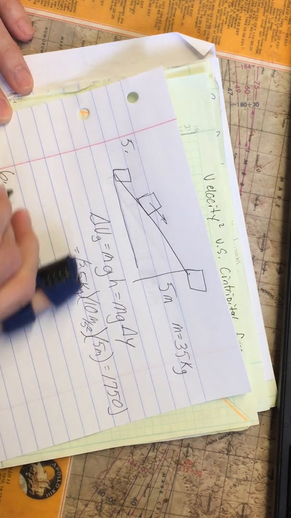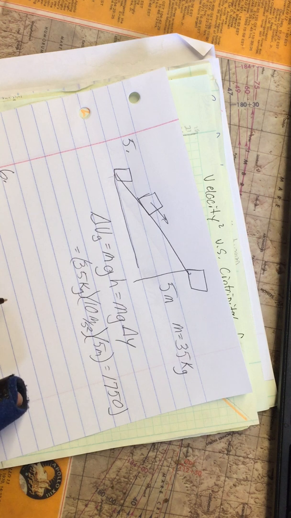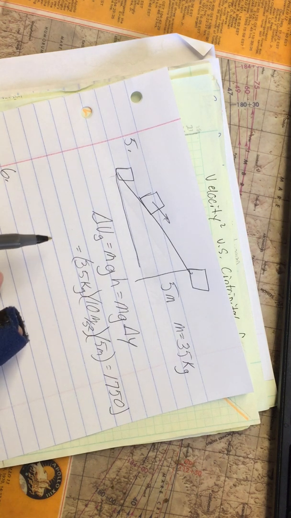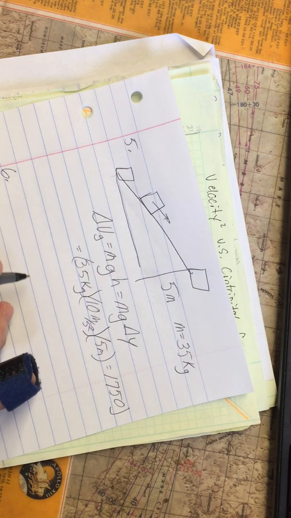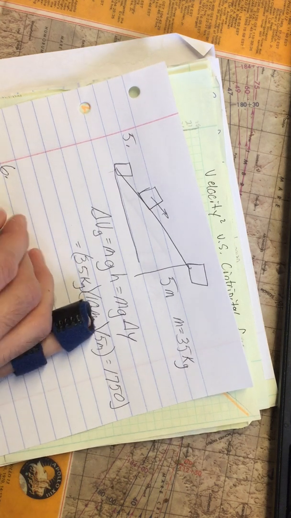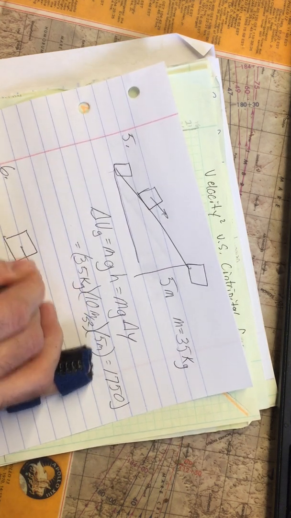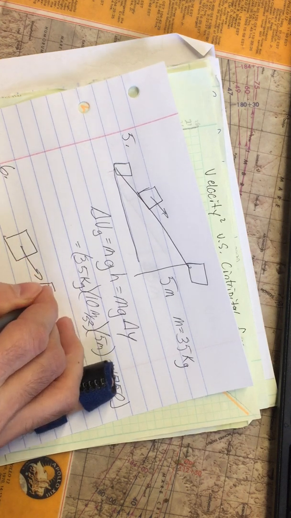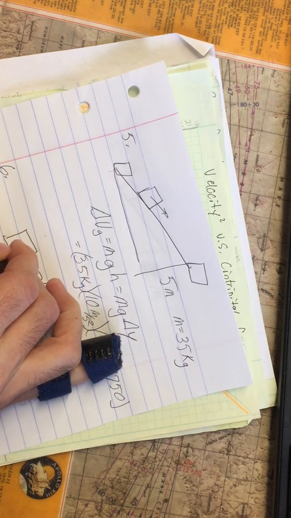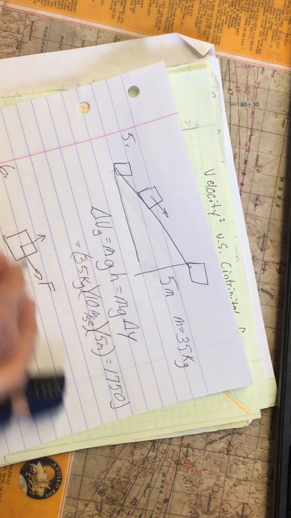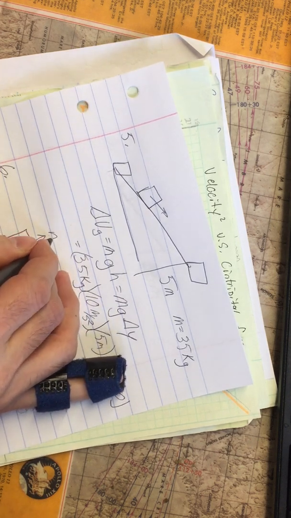For number 6, though, and by the way, you can solve number 5 like we're going to solve number 6. It's just more difficult, so why do it that way? So Bill is pushing up the ramp with a certain force. We don't know what that force is. We do know that the ramp is supporting the block, so there must be a normal force.